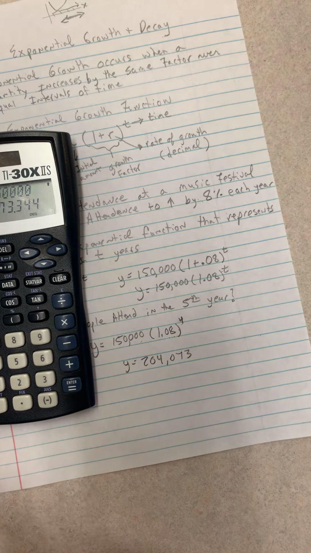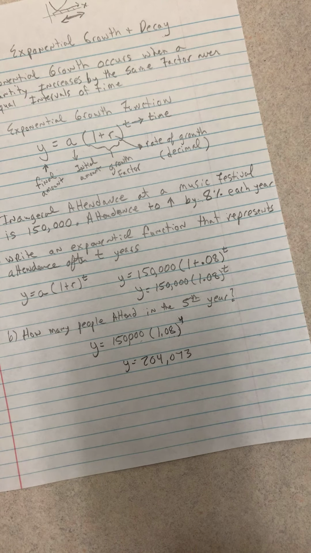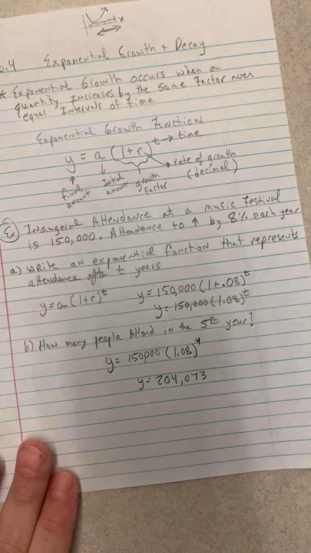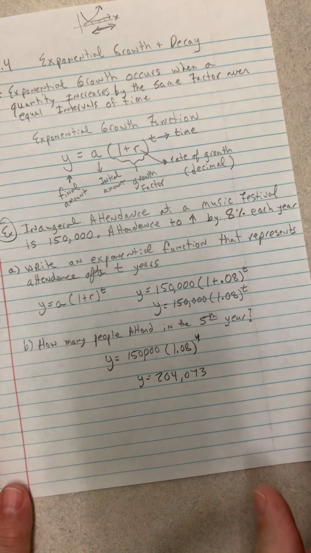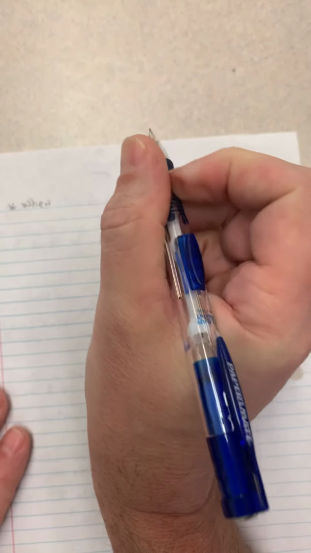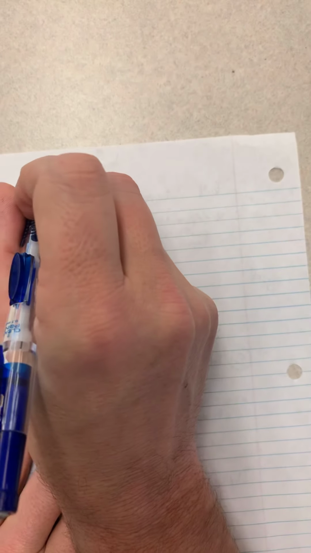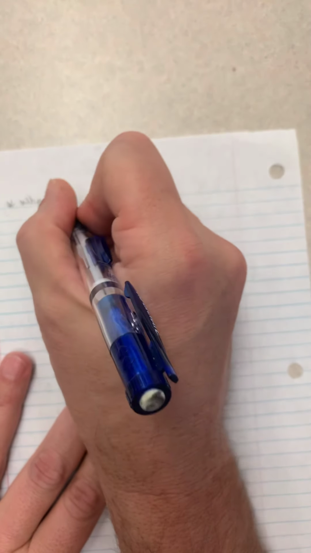204,073 people after the 5th year. In the 5th year, that's how many I would expect to attend. That's growth. On the flip side of that, we've got decay. And that's something that's just going to be decreasing by the same factor over equal intervals of time.